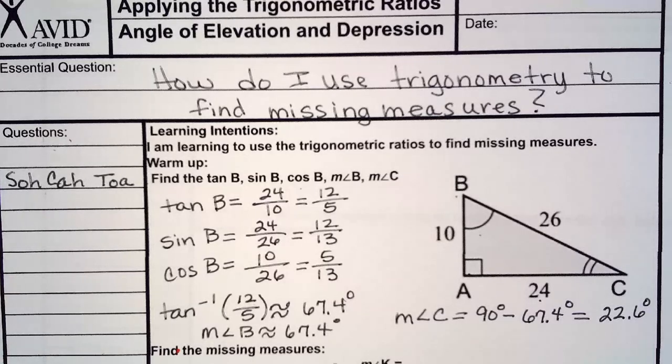So if you were having trouble remembering and did not try the first one on your own, pause the video and see if you can do the next one on your own.